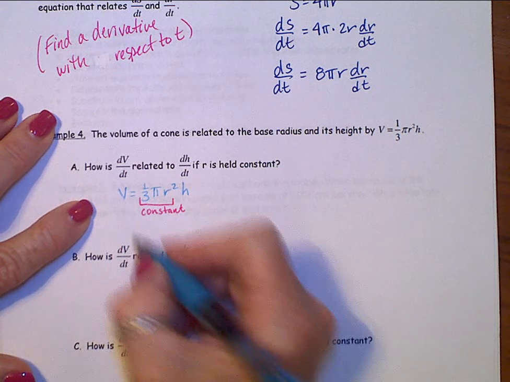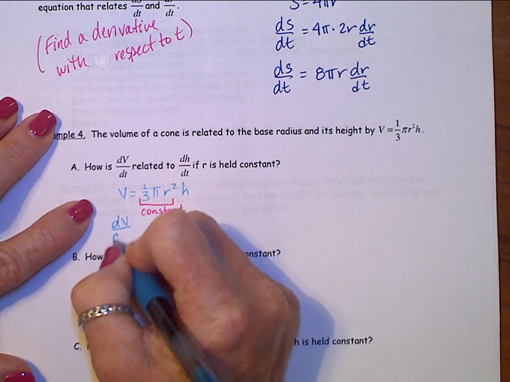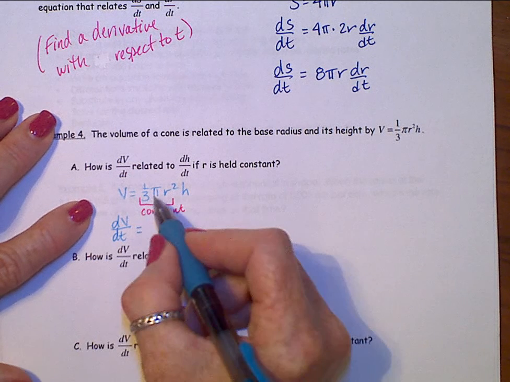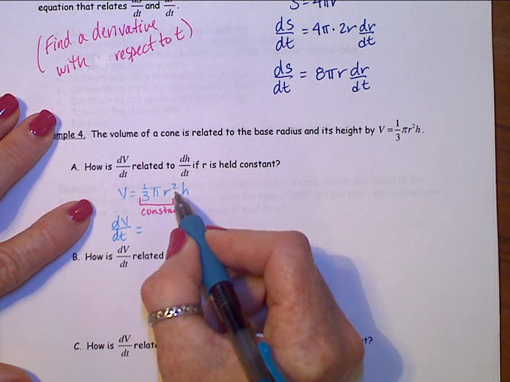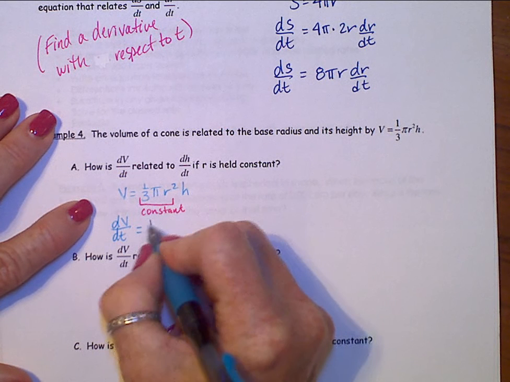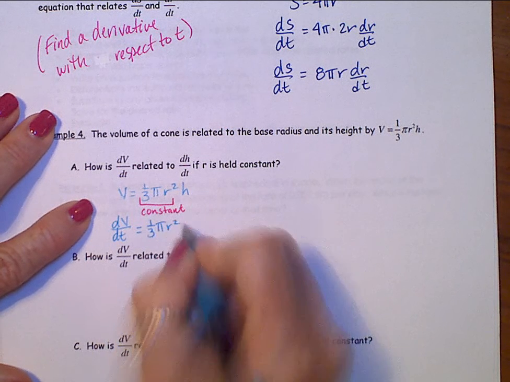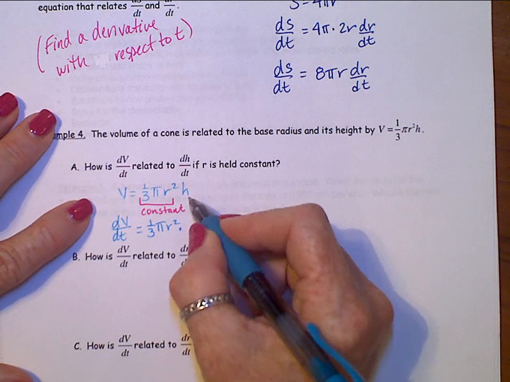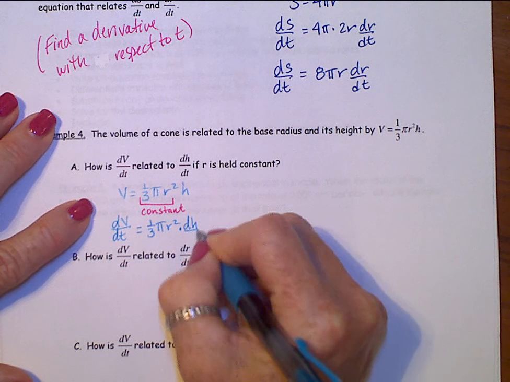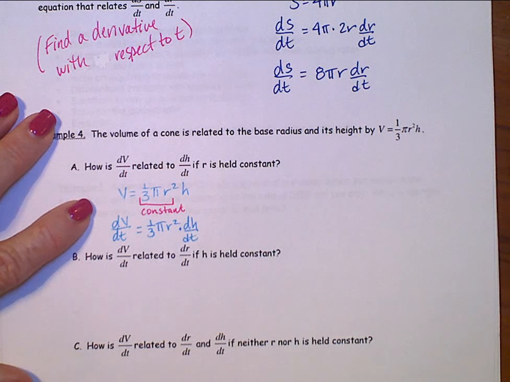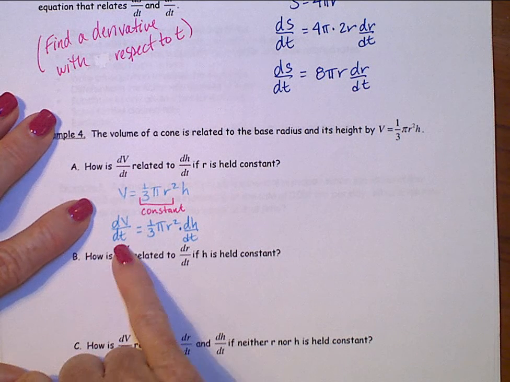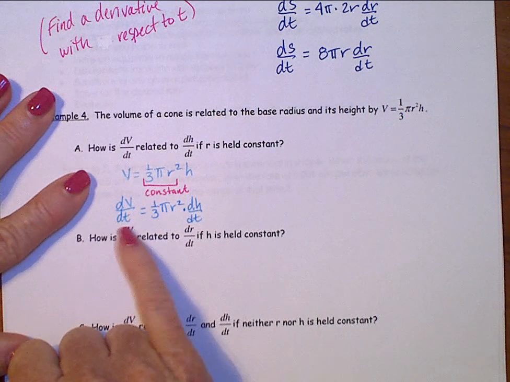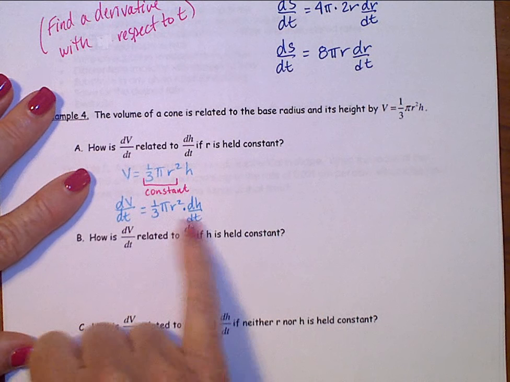So when we do the derivative with respect to t, dv dt, this 1/3 pi r squared, all constant multiple, that comes down, times now the derivative of h, dh dt. And that's it right there. How is dv dt related to dh dt? dv dt is 1/3 pi r squared times dh dt.